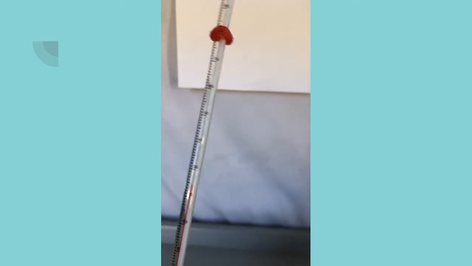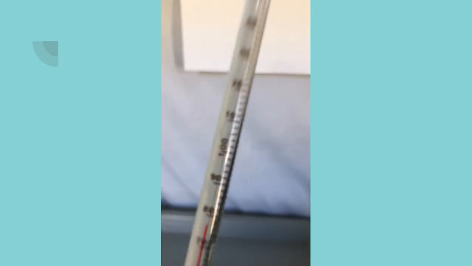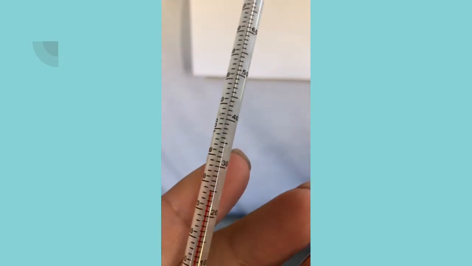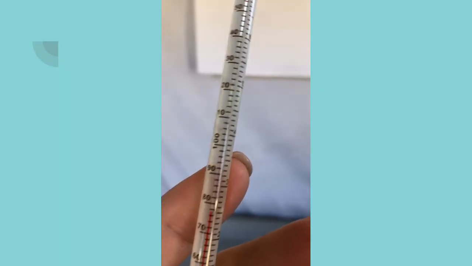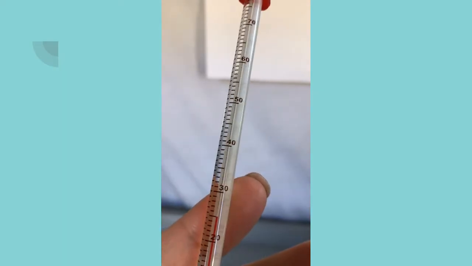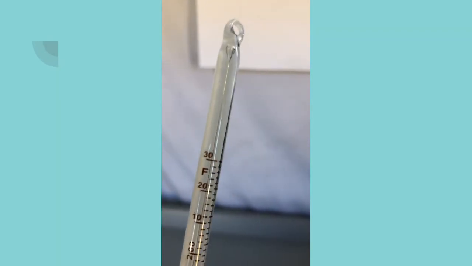This is a little bit harder, which is why we're going to be practicing it today. Now, when we look at this, I want us to notice that there are two sides with numbers, right? As if this wasn't confusing enough with our graduated cylinder, now we have two sides. The reason I'm showing you this is because those numbers mean different things.